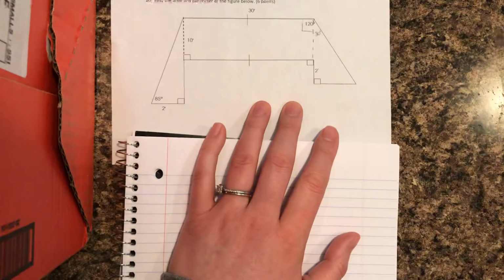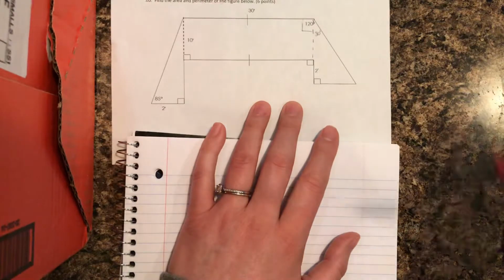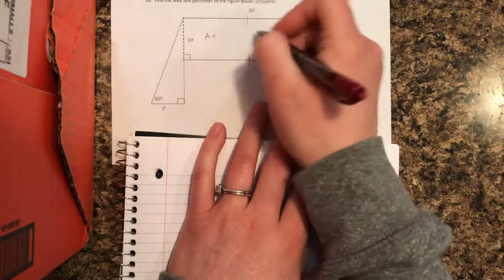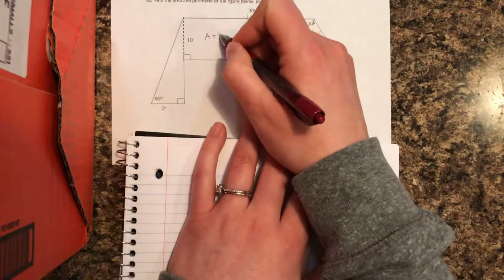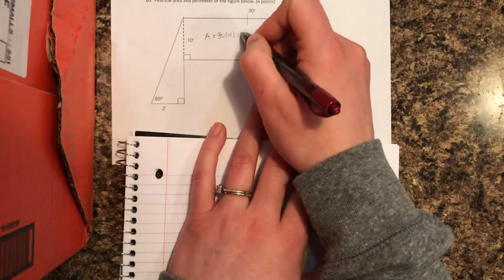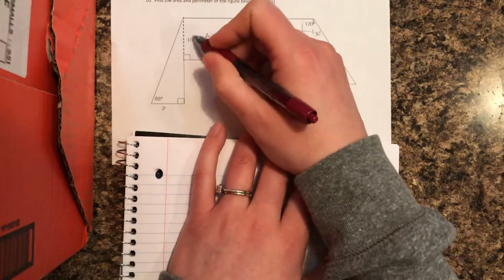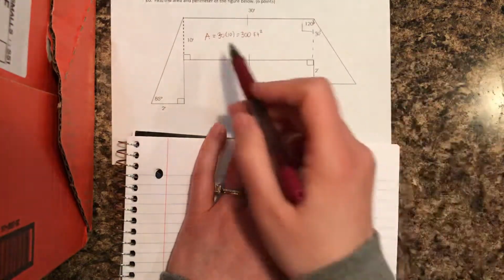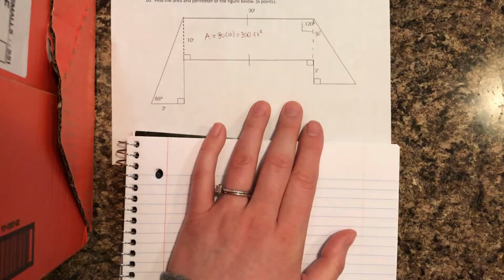Lots of you guys got the rectangle right. I was happy to see that. You were like, okay, this part's easy. Area of a rectangle, base times height, 30 times 10. That's 300. One dash means feet, so 300 feet squared for the area of just the rectangle. That part's out of the way.